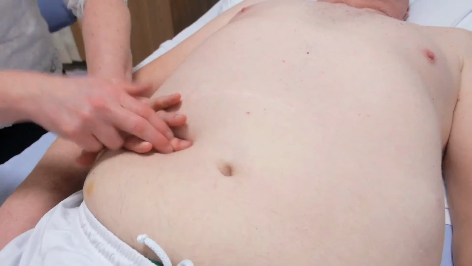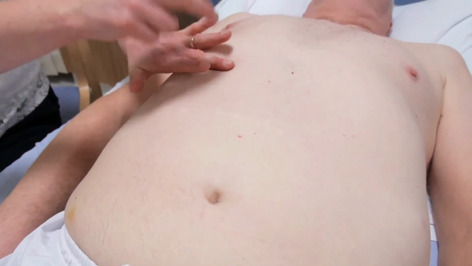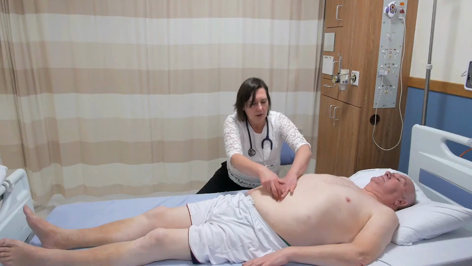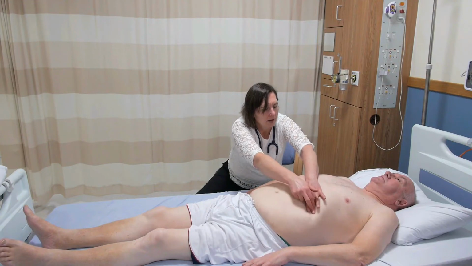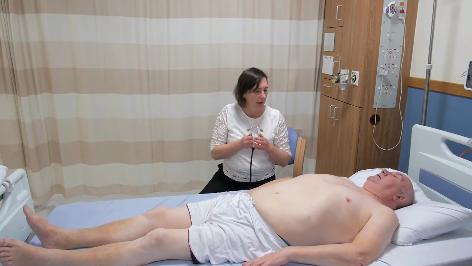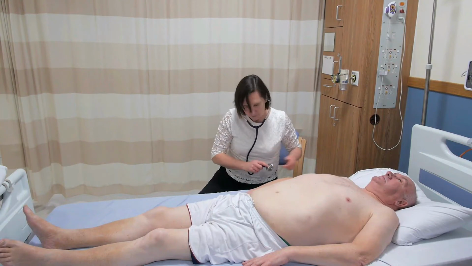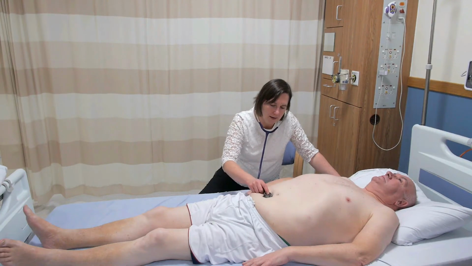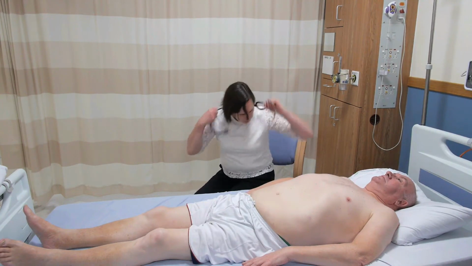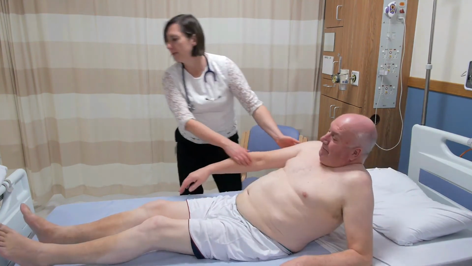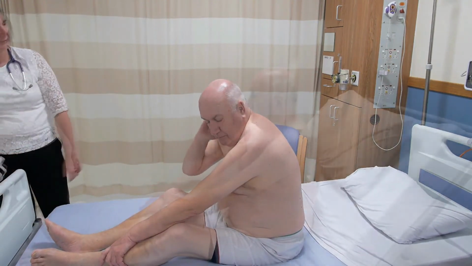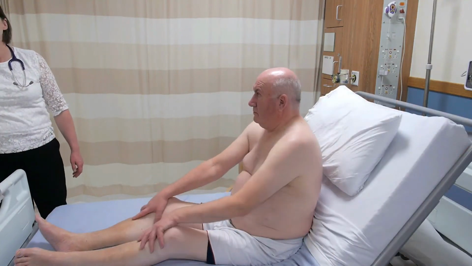Percuss for organomegaly for the liver and spleen, remembering to percuss from resonant to dull, and if any evidence of ascitic fluid, percuss for shifting dullness. Finish abdominal examination by auscultating for bowel sounds, checking the hernial orifices for any hernia, groin area for any lymphadenopathy, and in men any evidence of scrotal or testicular pathology.